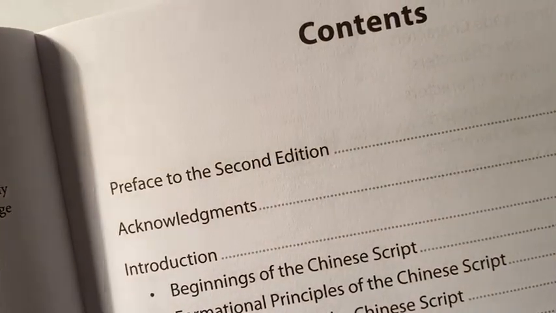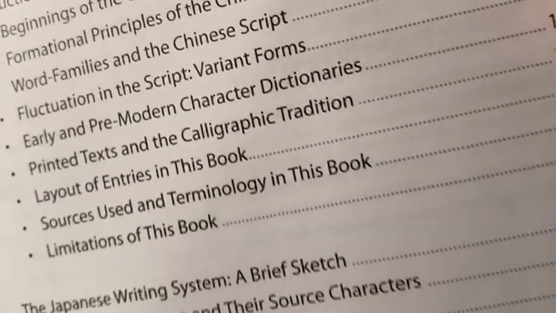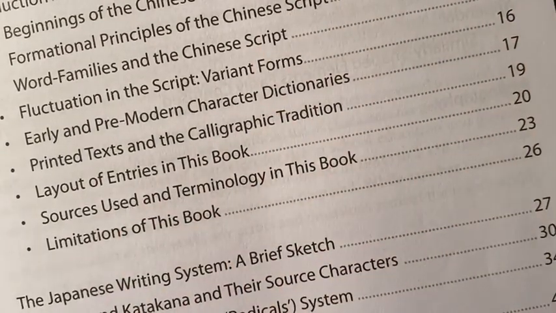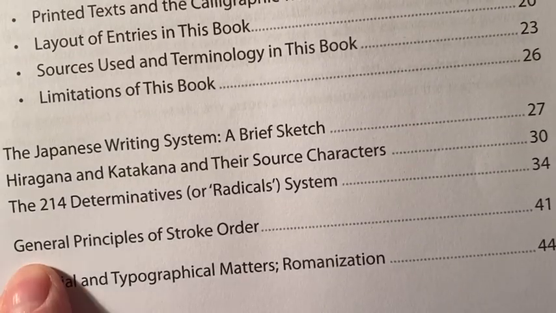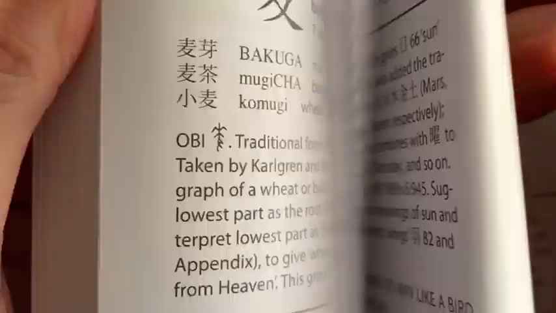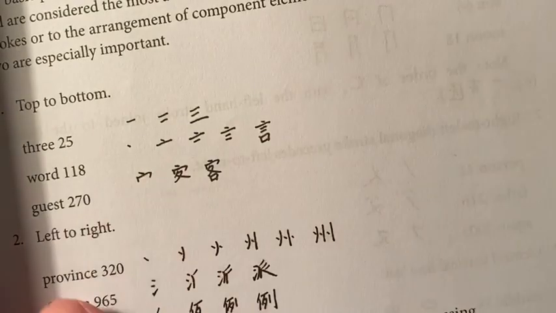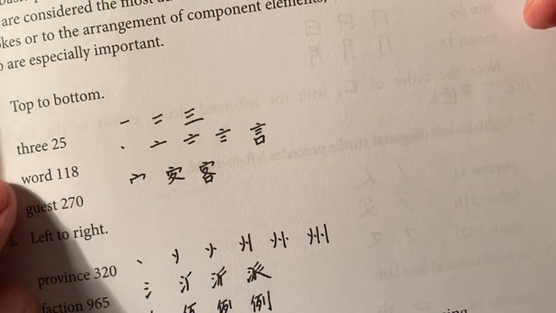If we go to the contents, let's have a look at this. It says here, look at the bottom, the general principles of stroke order, page 41. So go to page 41. There it is, and it's sort of saying the same sorts of things.